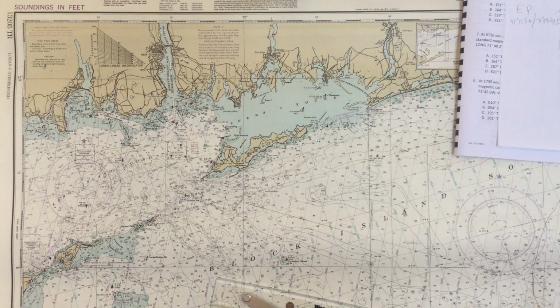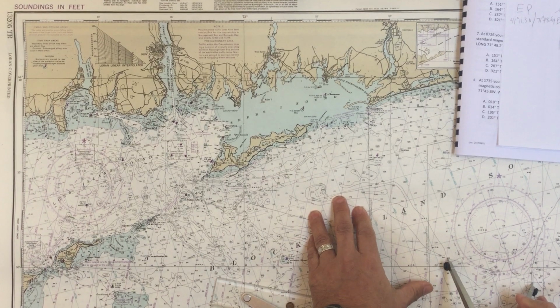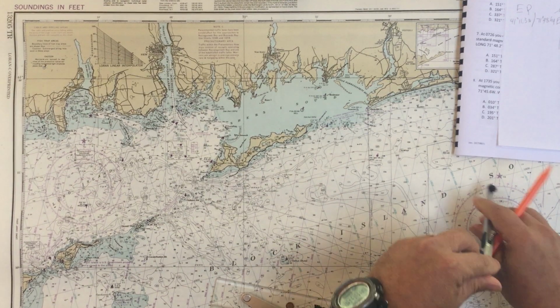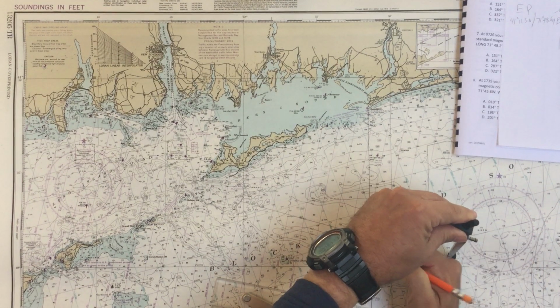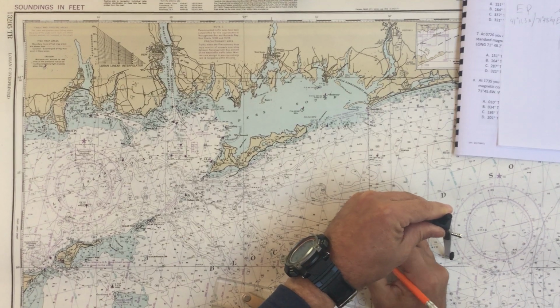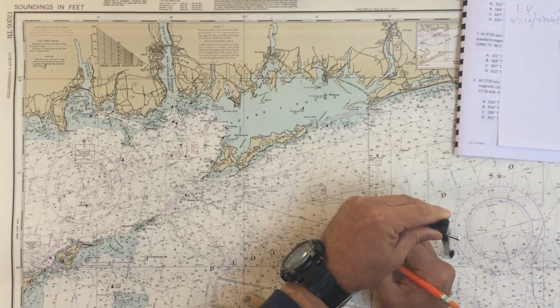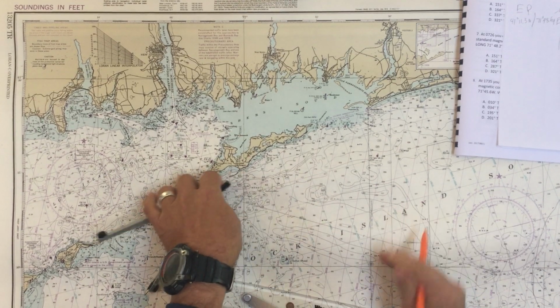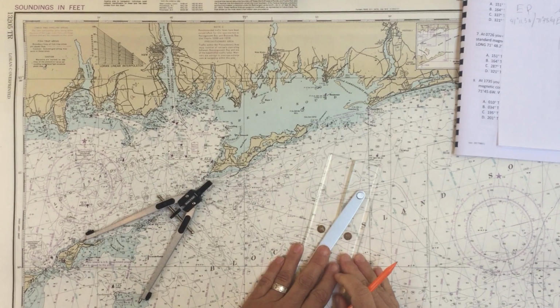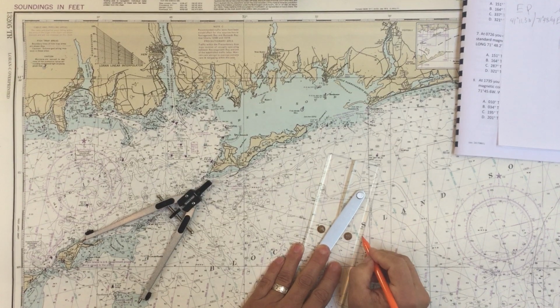So now that I know I'm correct, I'm going to start at my starting point. There's 4.45 and 4.45. Okay, and I'm going to mark that on my chart. So that is my DR. Okay, I'm just going to draw a nice crisp line.